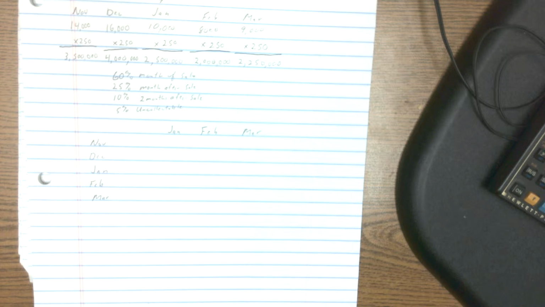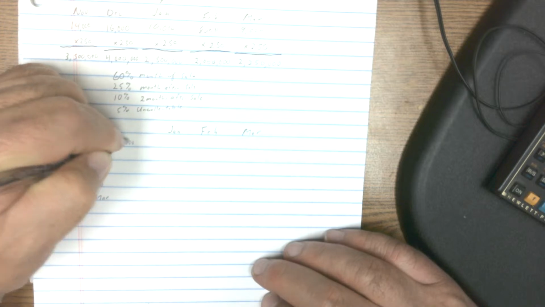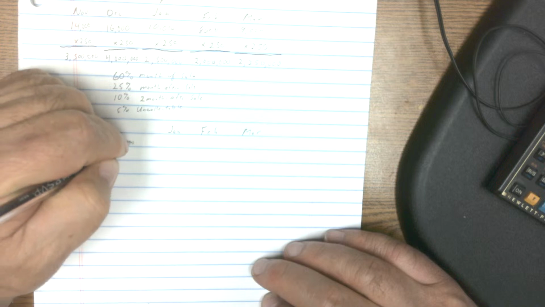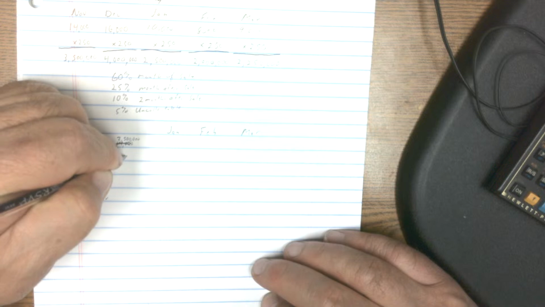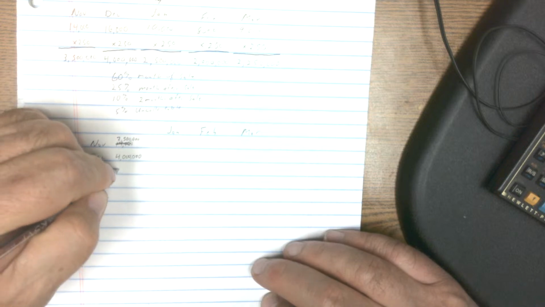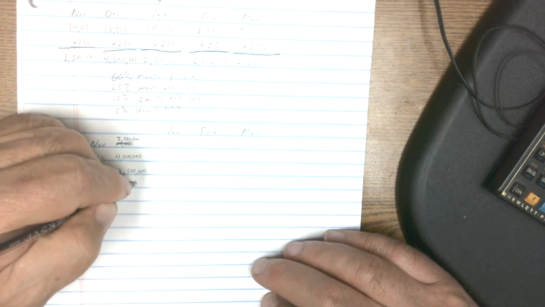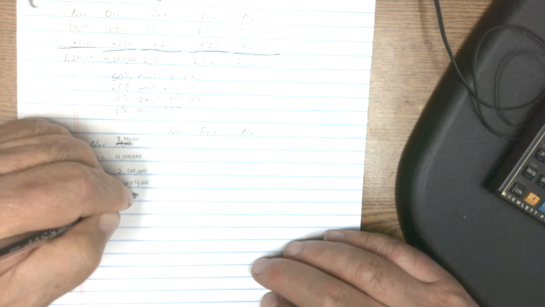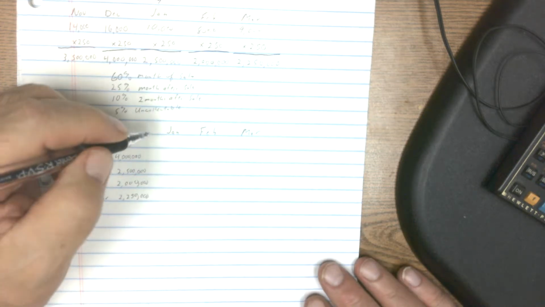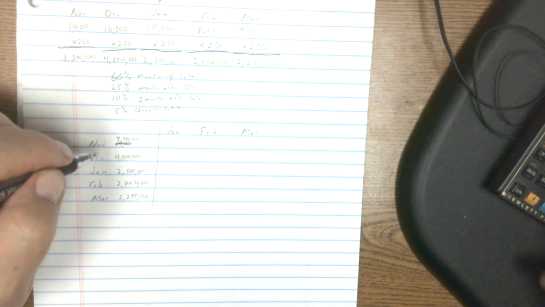Now, I have found it best to start here in the middle, and so we can go ahead and put in the numbers here: 14,000, or I'm sorry, 3,500,000 here, 4 million here, 2,500,000 here, 2 million here, and 2,250,000 here.